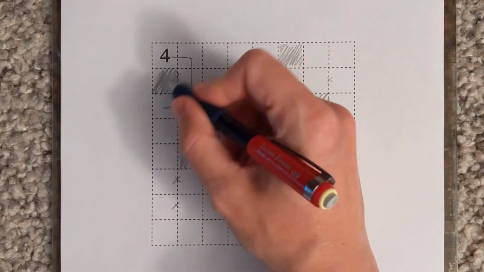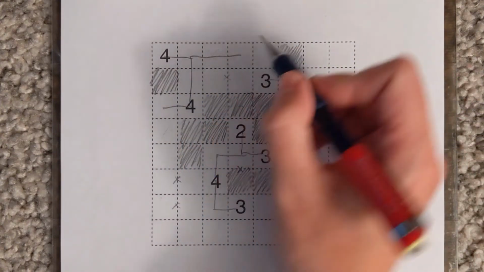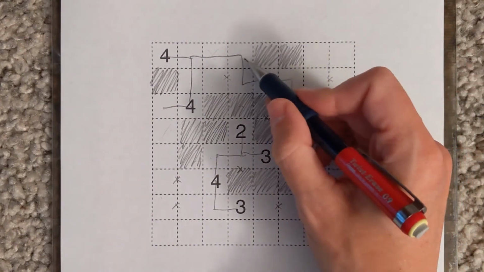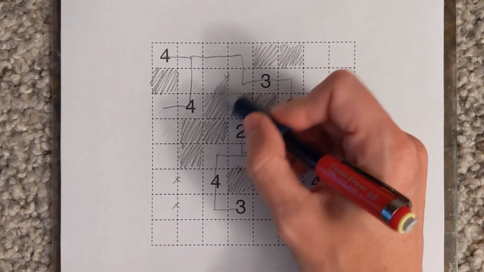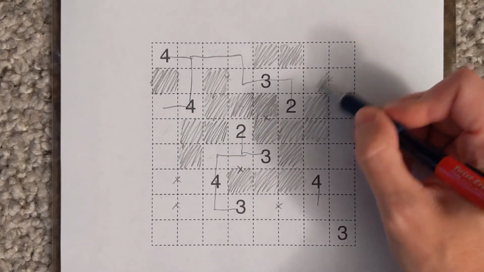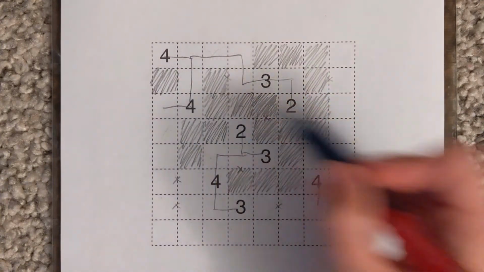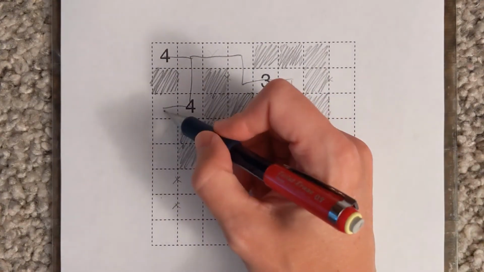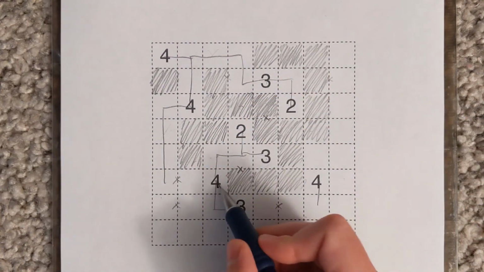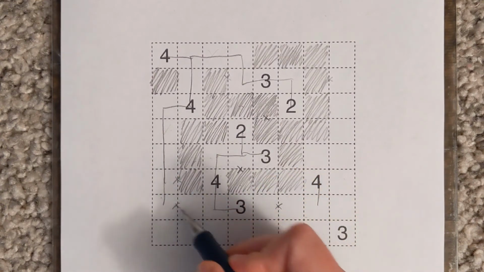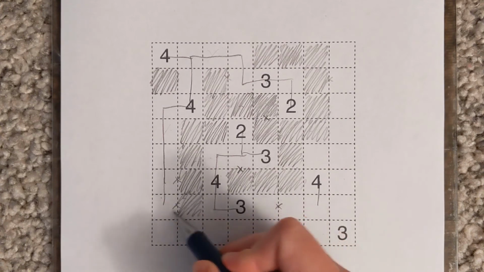So you can do a sneaky deduction, says this. That marks this as unshaded, which marks this as a part of the cave. The 3 is now complete. Here we now have a little part of the cave that's got to stay connected to the rest, so it's got to come all the way down here. That's too many to connect with this 4. Comes down again with this clue, it's too many to connect with this.